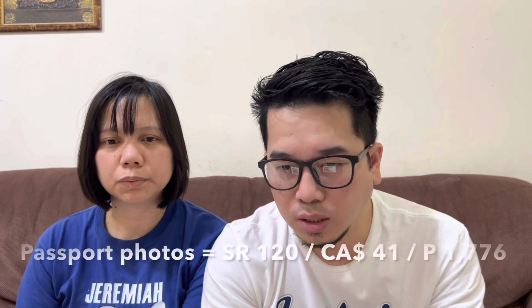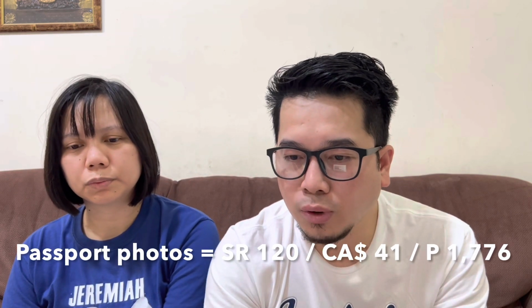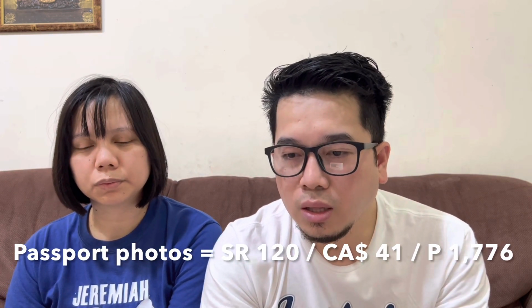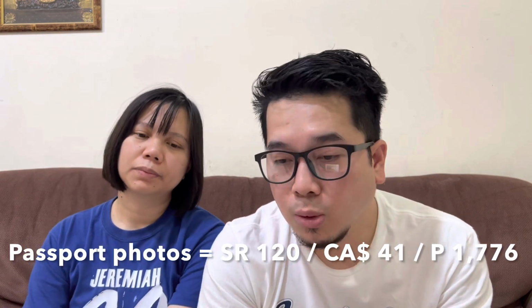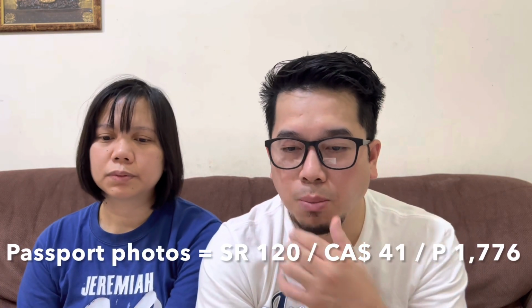Of course, there are a lot of additional fees that you need to pay as well. Added to that is the passport photo that is needed once you are advised to submit your passport to the BFS. That cost us 120 Saudi riyals for the 4 of us, which is equivalent to 41 Canadian dollars or 1,776 Philippine pesos.